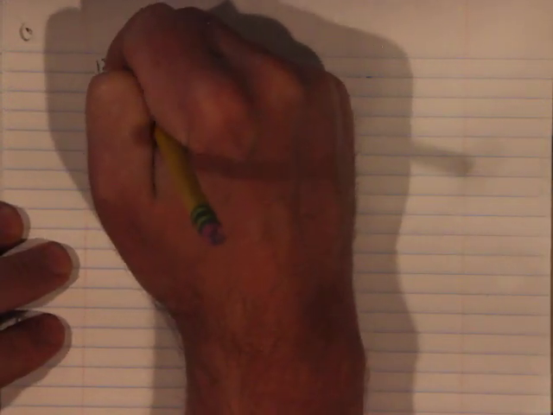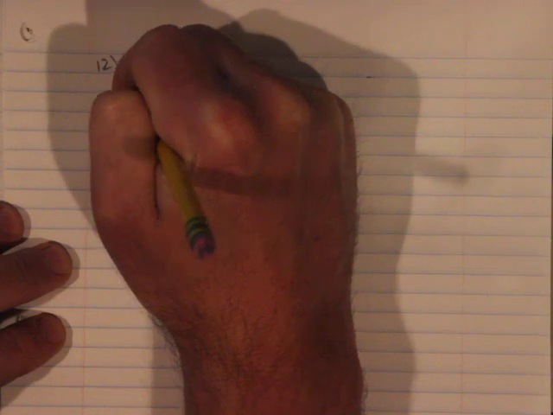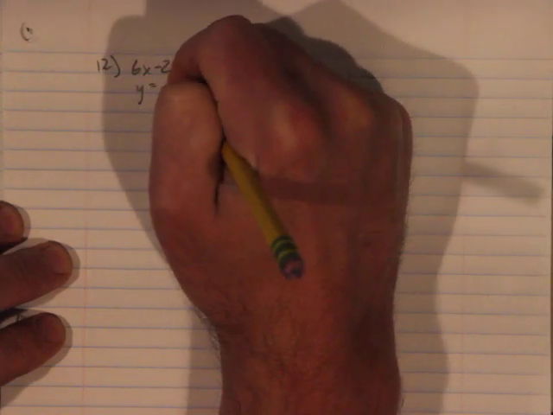Let's look at number 12. Number 12, solve by substitution. I've got 6x minus 2y equals 12. I got y equals negative 5x plus 10.